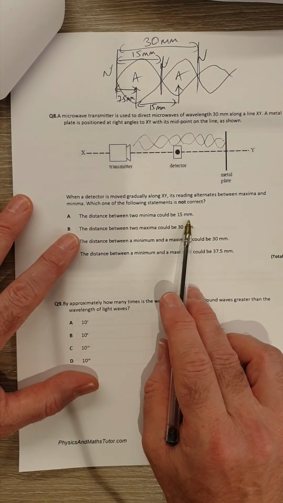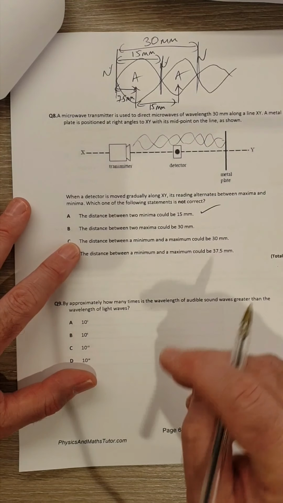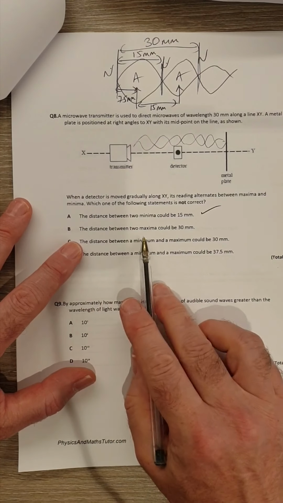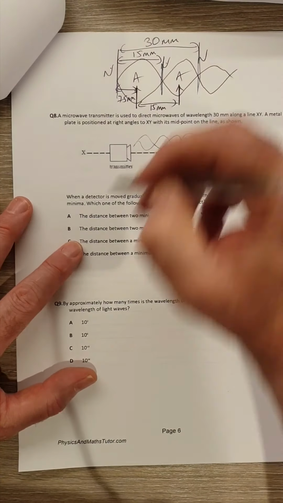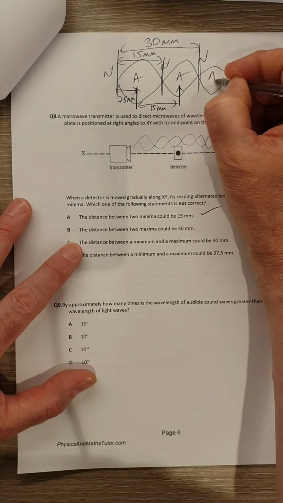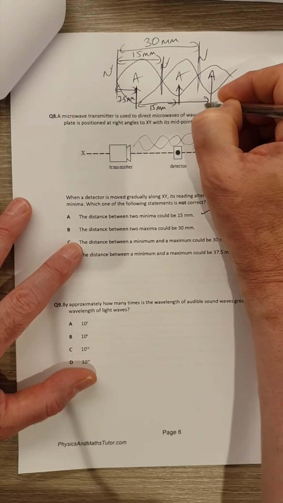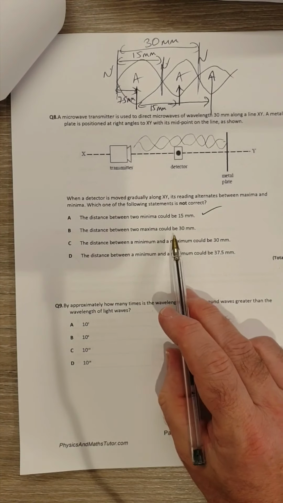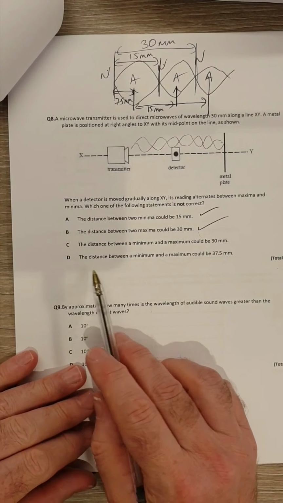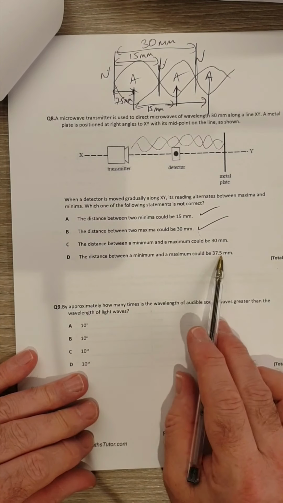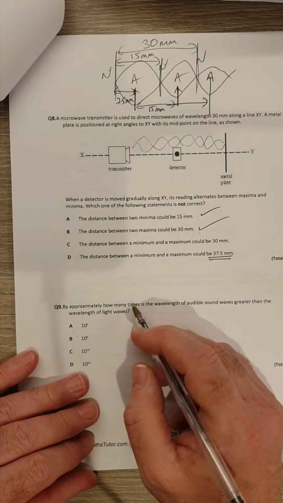The distance between two minima could be 15 millimeters. Yep, that's true. The distance between two maxima could be 30 millimeters. Well, between two adjacent ones, it's 15. But if we take the next one along, that's going to be 30. So this one could also be true. If I look at the last one, the distance between a minimum and maximum could be 37.5.